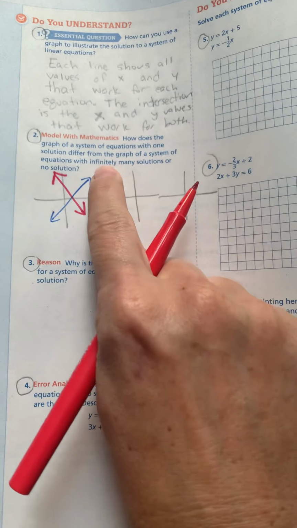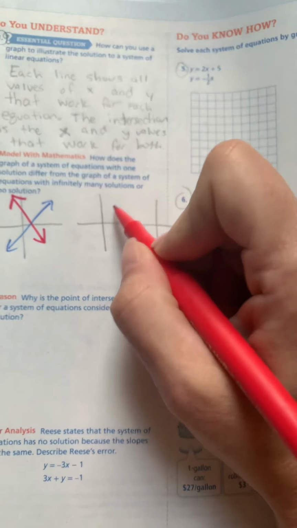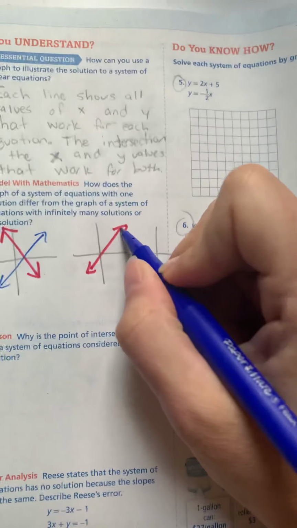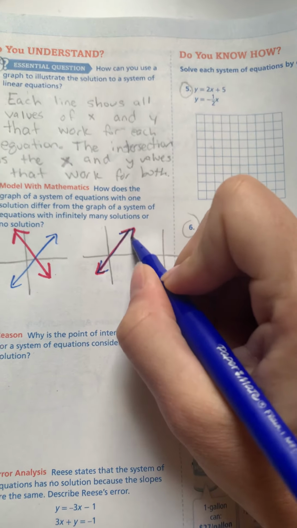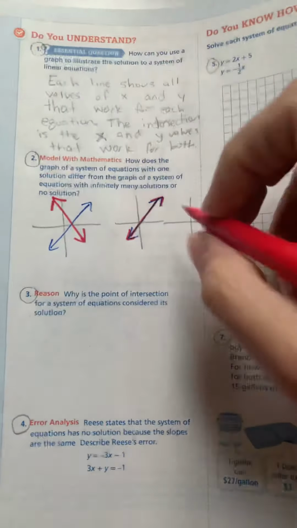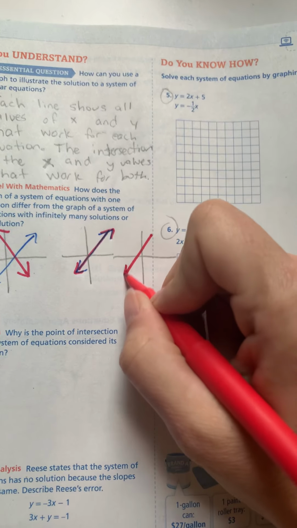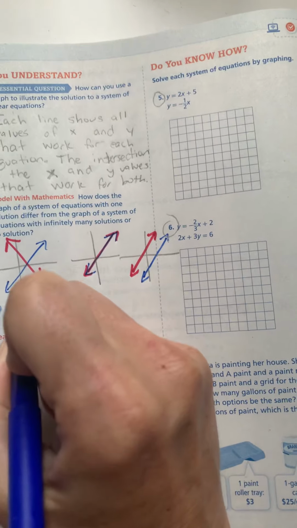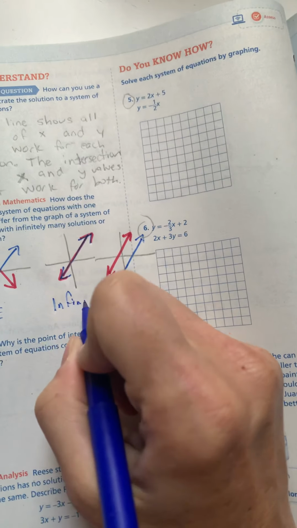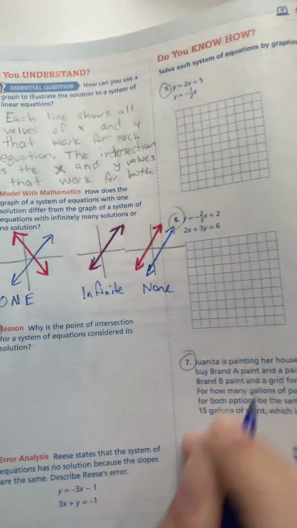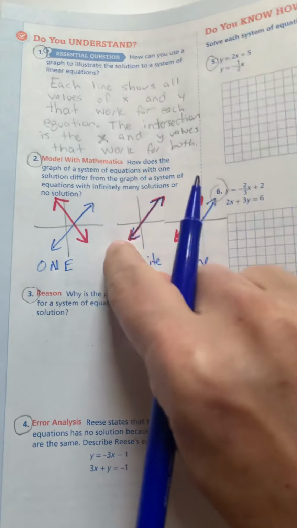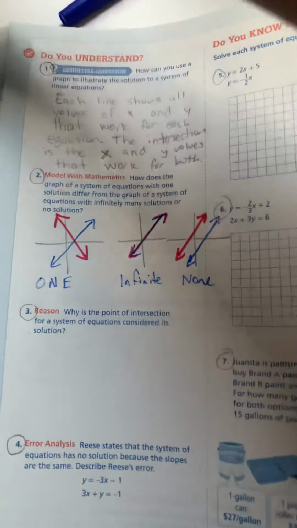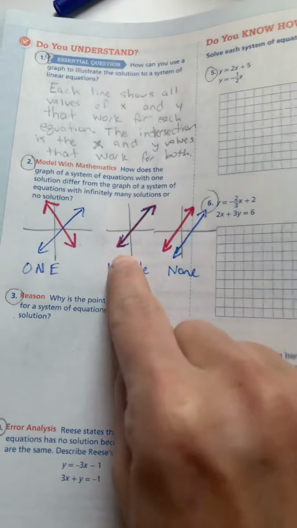A graph with infinitely many solutions will look like this. And no solutions means that they never cross. So those are going to be parallel lines. So one, infinite, and none. Infinite, they're the exact same equation, and that makes the same line.